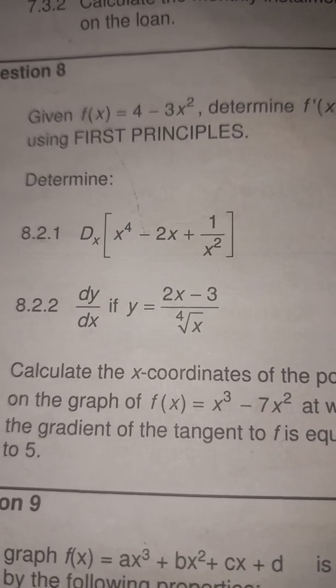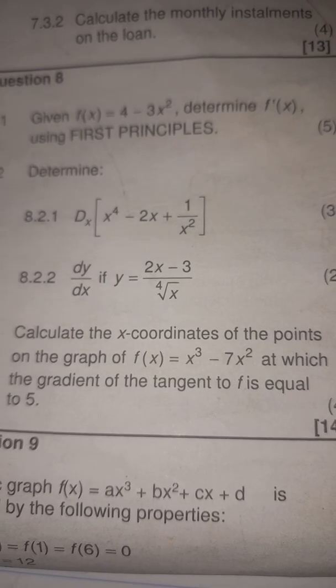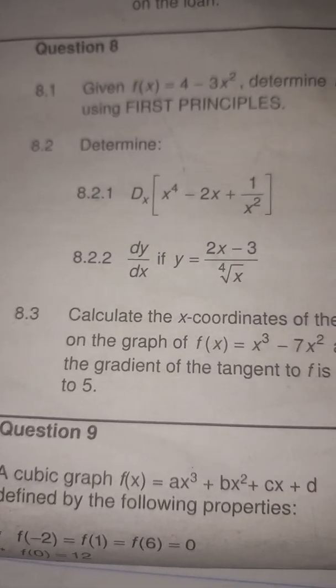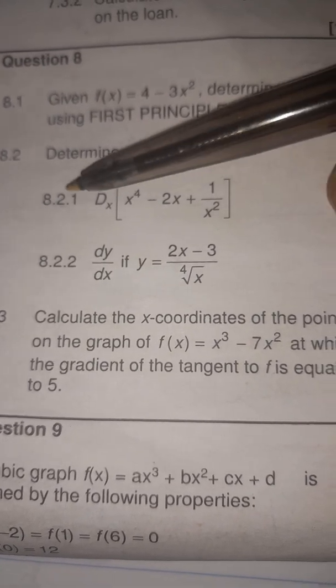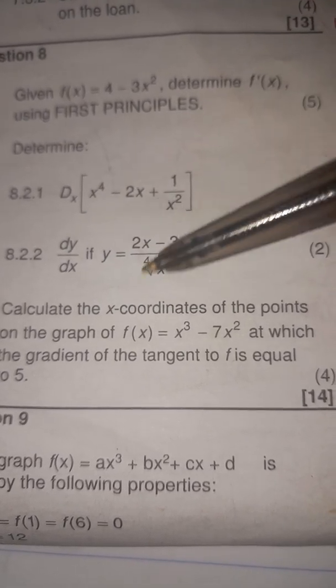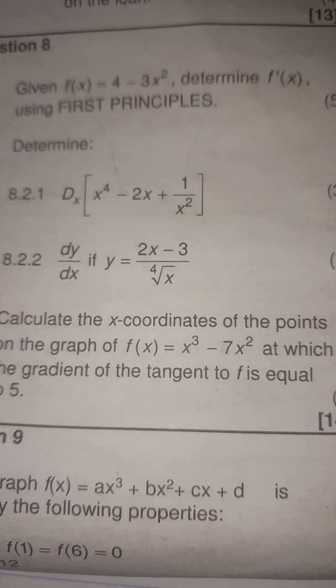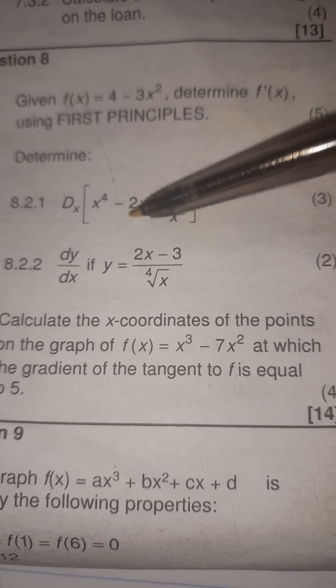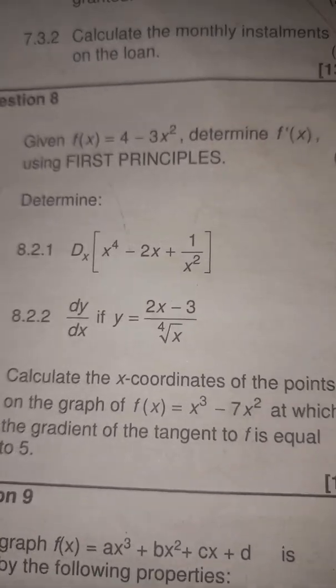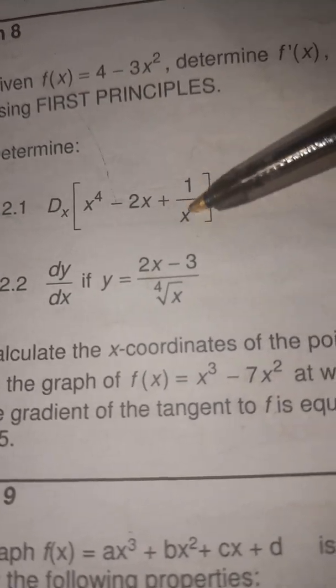Then let's go to 8.2. We are still at 8.2, and you can see 8.2.1 is 3 marks. So we need to determine the derivative. Follow the notation. Don't try to change it, just follow it. We need to rearrange this in the standard expression. When we rearrange this, we need to change this fraction into exponential form.